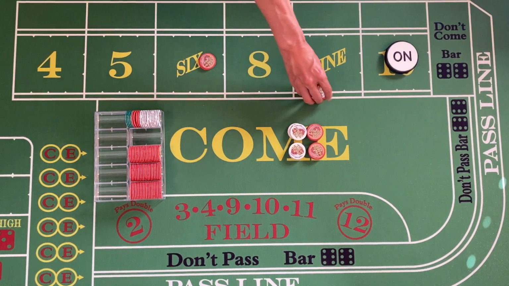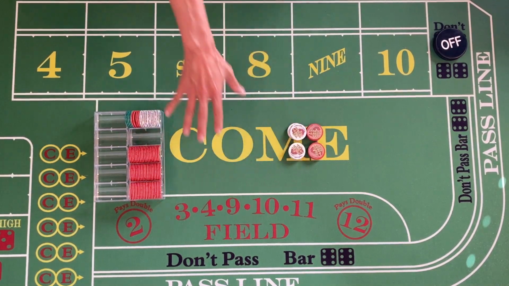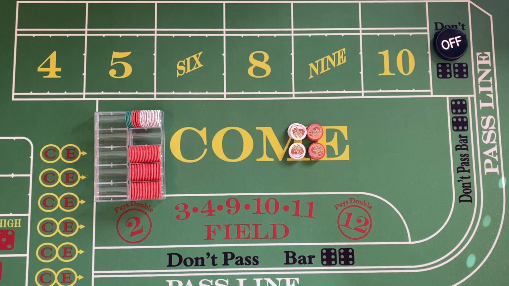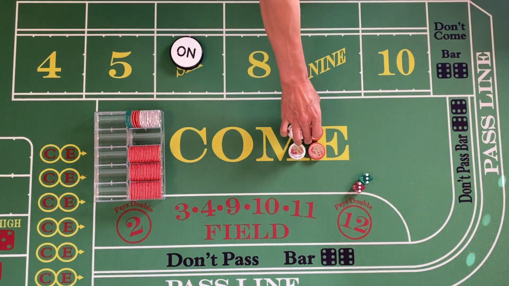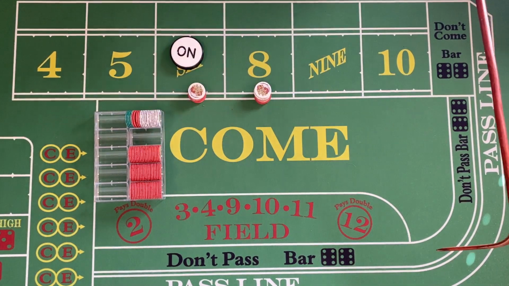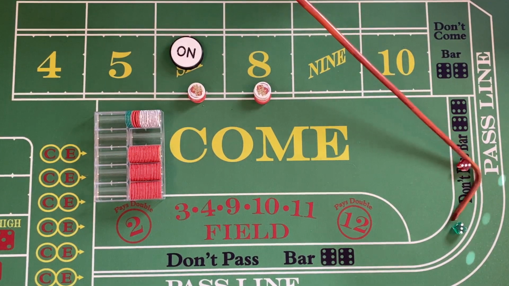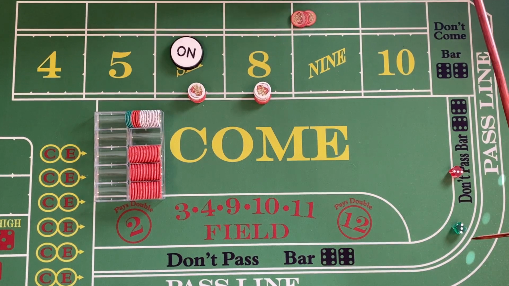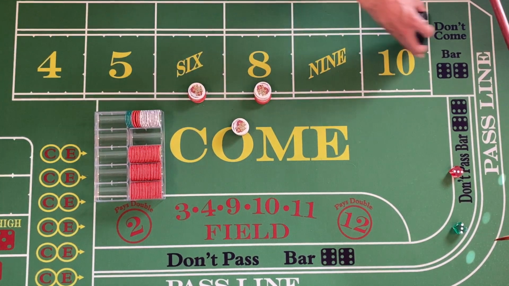All right, let's get this set up. That's my rack. Here's my $480, just waiting there for me. Again, I like to bypass the come out roll. So let's see. There's a 6. All right, so then I set up $24 on the 6 and $24 on the 8. Now I'm just looking for a hit on any of those. A 6. All right, so that would pay $28. The shooter actually made the point.